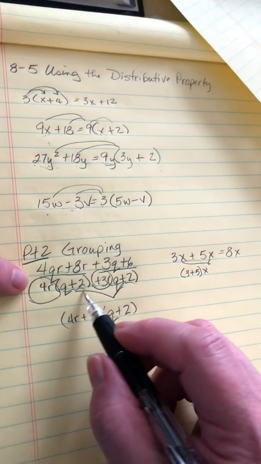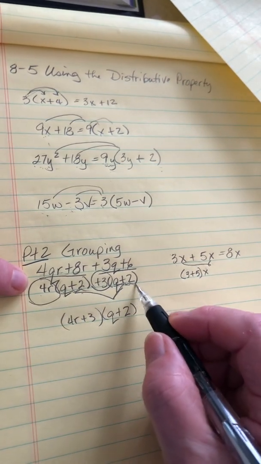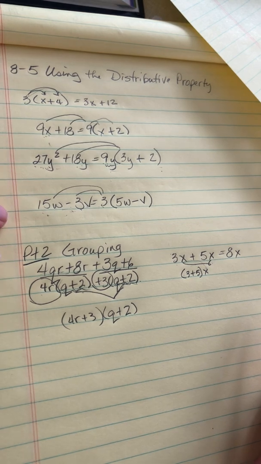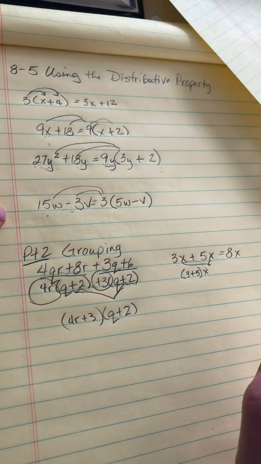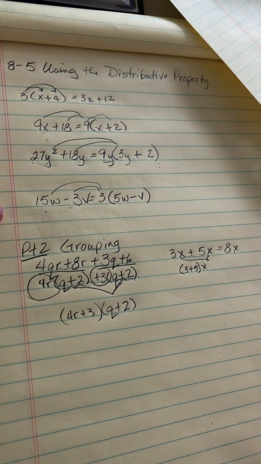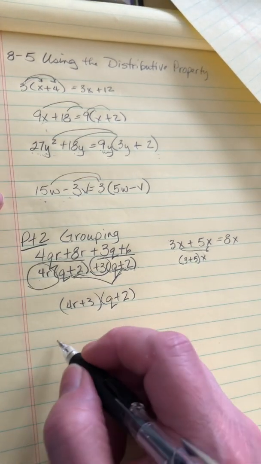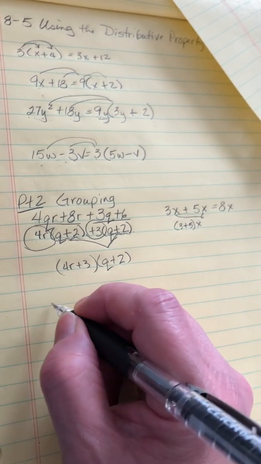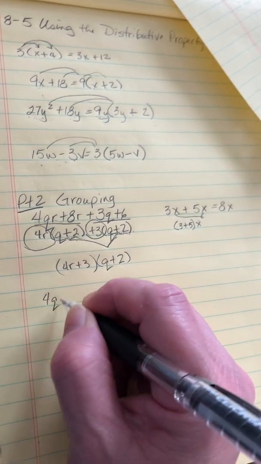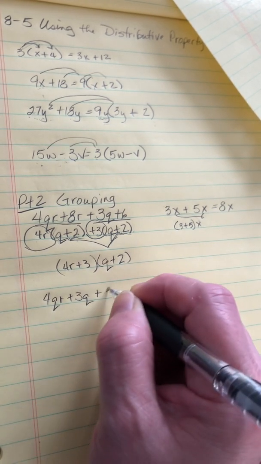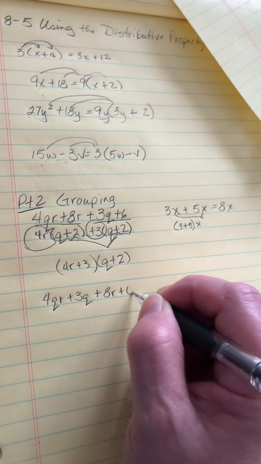Okay? So we're doing that same kind of thing. I've got this chunk. The chunk's always got to be the same. Okay? And you might look at that and say, well, what if we change the order? Let's try it. Let's say maybe I wanted to put the q's together. 4qr plus 3q plus 8r plus 6.